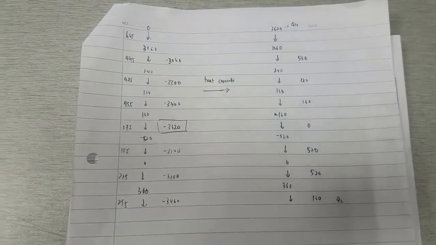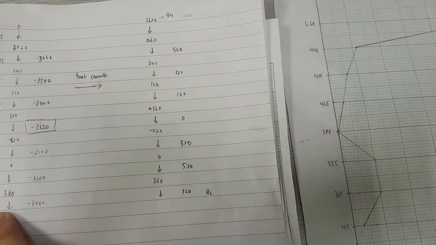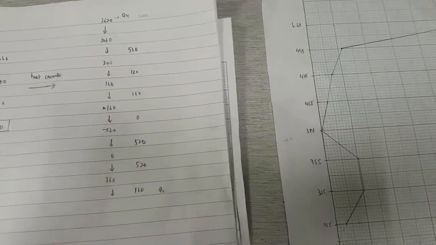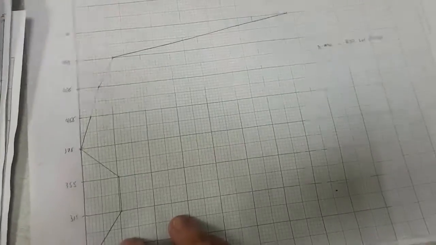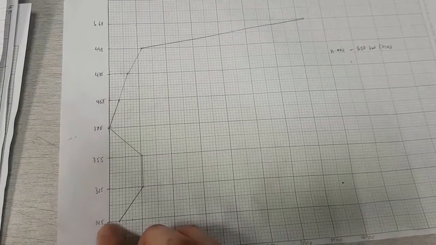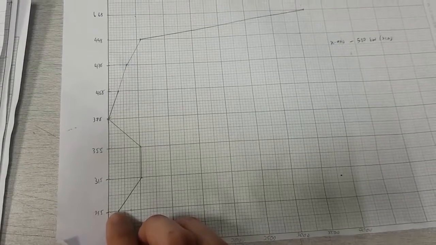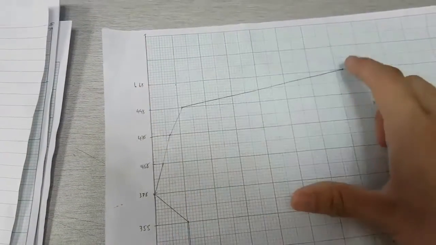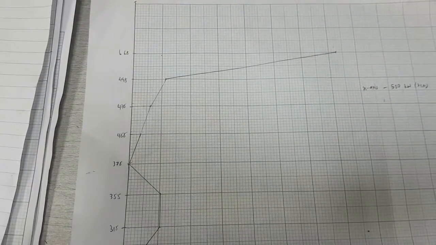So we'll start drawing 295 match to 160, 315 match to 520. This will be the first point, and this will be the second point, and subsequently the whole diagram will be plotted. And from here to here, this little gap will be our cold utilities, while the gap from here to here will be our hot utilities for delta T minimum equal to 10.